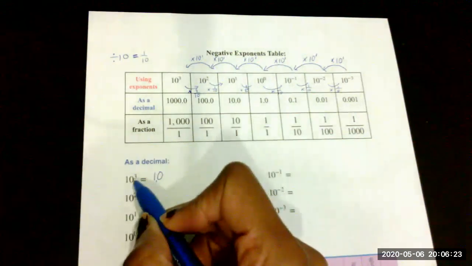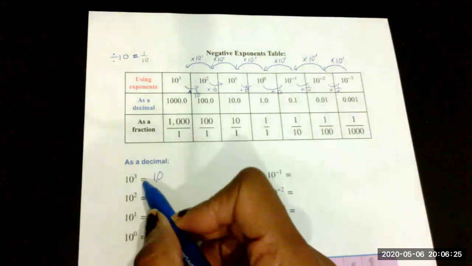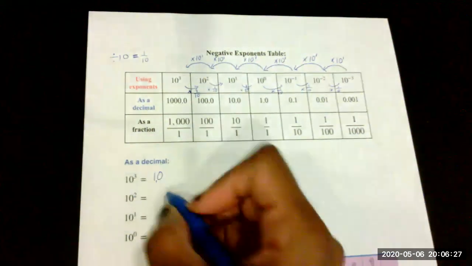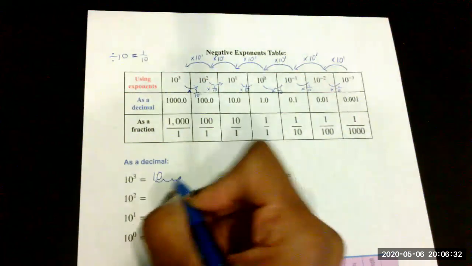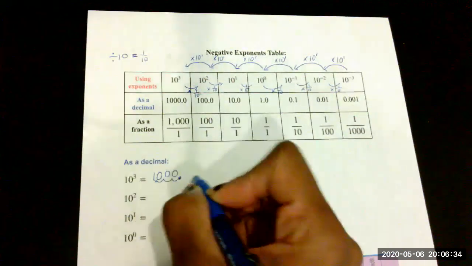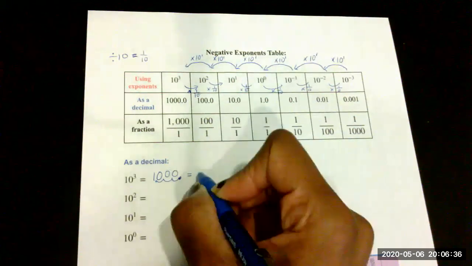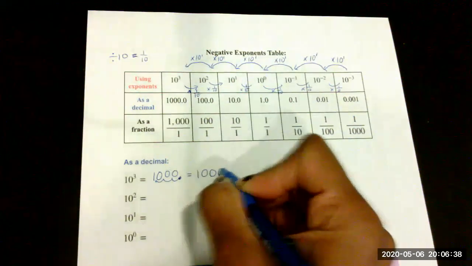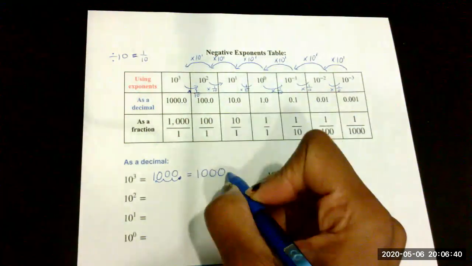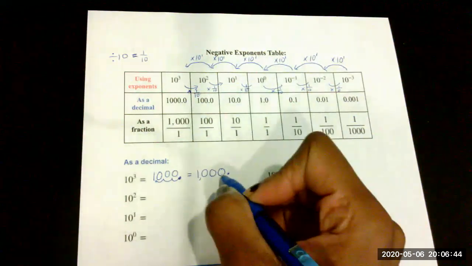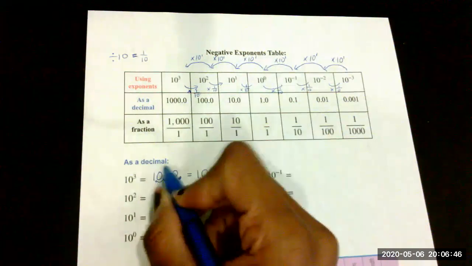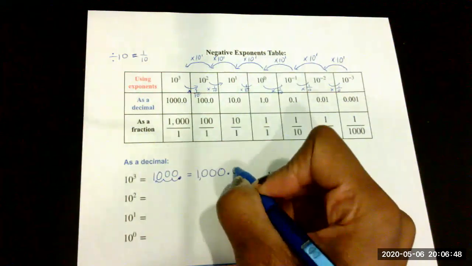And then the 3 tells us how many place value spaces to move. It tells us 3. So I move it 1, 2, 3. So now the decimal's here, and I fill in my place value. So I'm going to rewrite that as 1 followed by 3 zeros. And of course, my decimal place is now at the end. We put a comma after every third number. And since it says as a decimal, we want to make sure we fill in that space there.